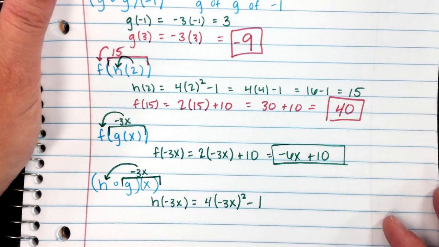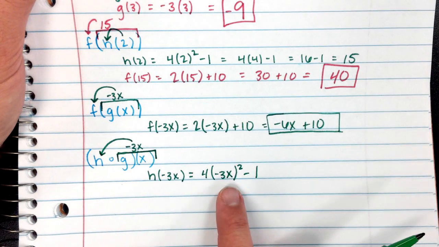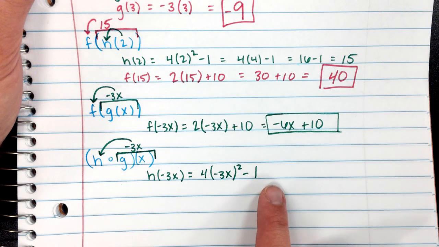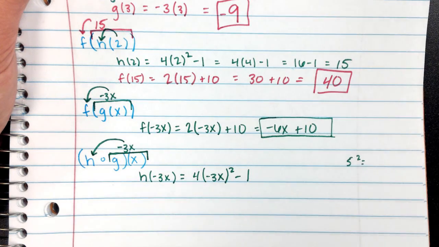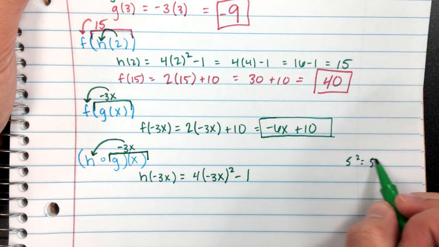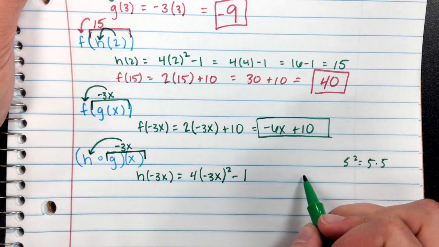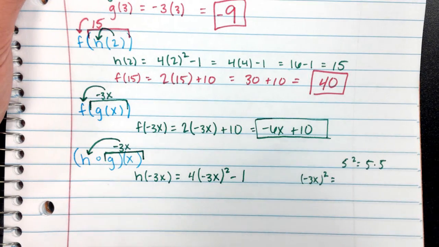Okay? So it should say 4 times negative 3x squared minus 9. Listen to my question. If I have 5 squared, what does that mean? 5 times 5. So over here, I have negative 3x squared. What does that mean?